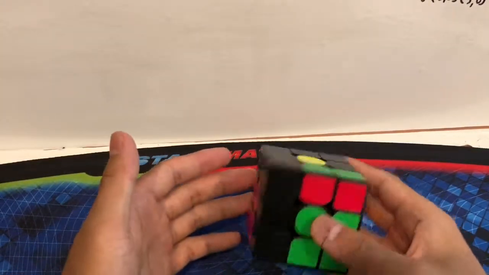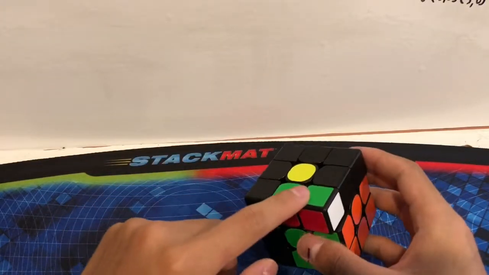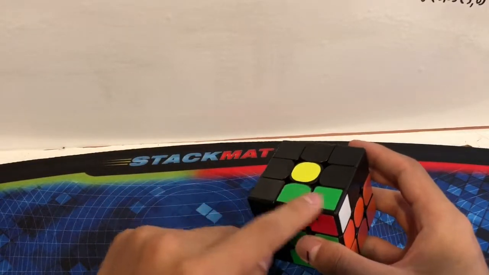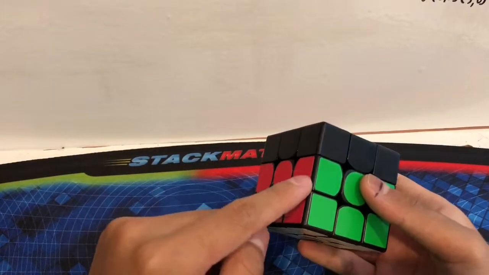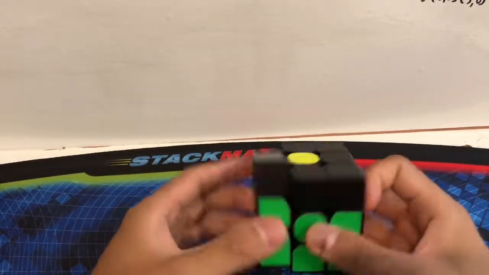Before we go on, I'm just going to make sure you know how to insert an F2L pair. This is an F2L pair, and as you see, it'll go in this slot, and these two are paired together. So F2L, and as you see, that solved the first two layers for this piece.